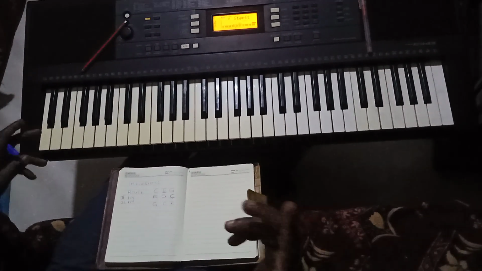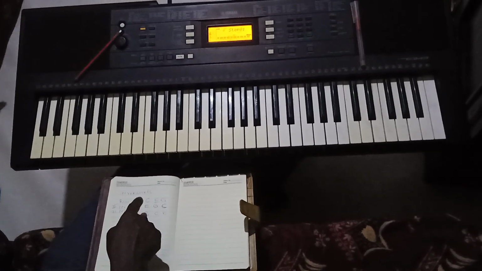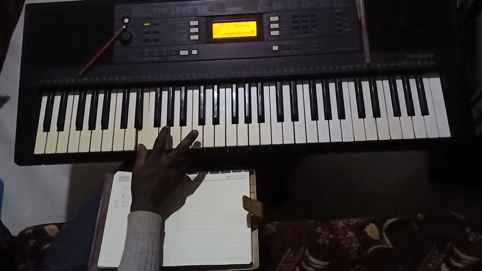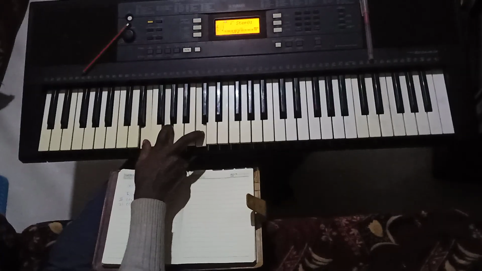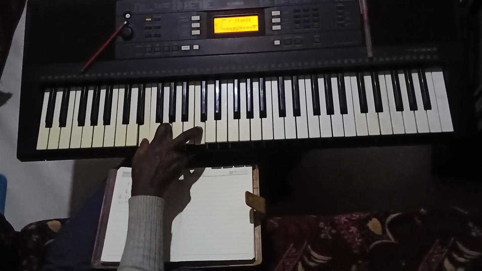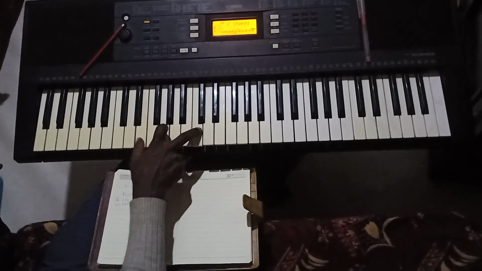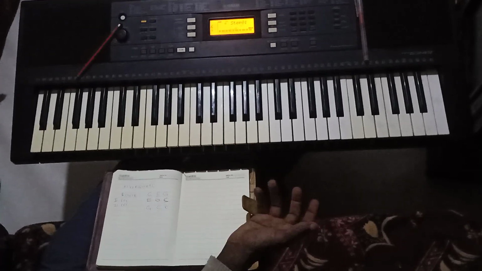Now, when you know an inversion, let's use the first inversion, which we said is E, G, C, and you want to go to the fourth. As simple as that.